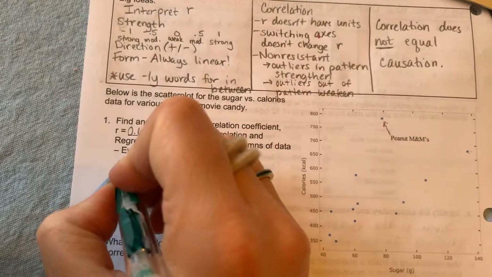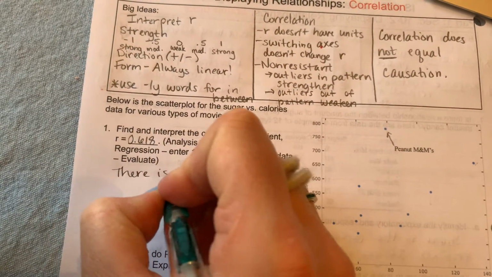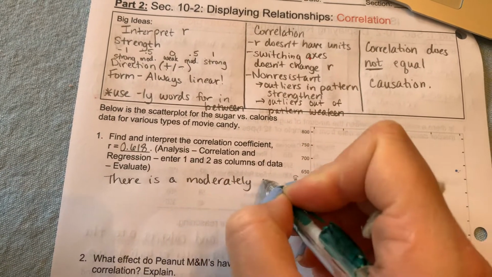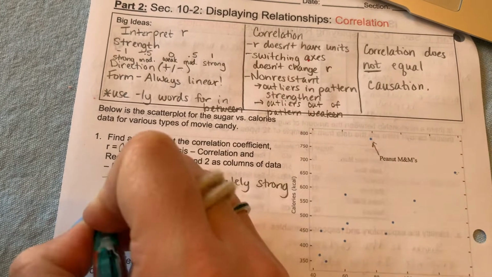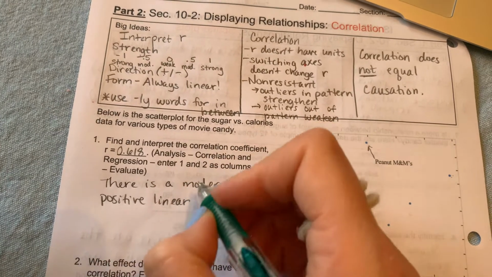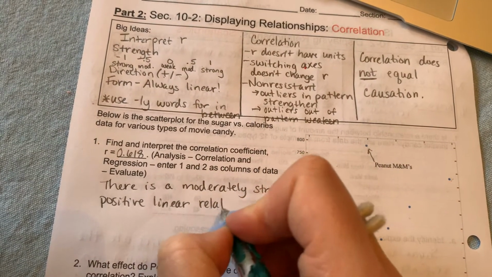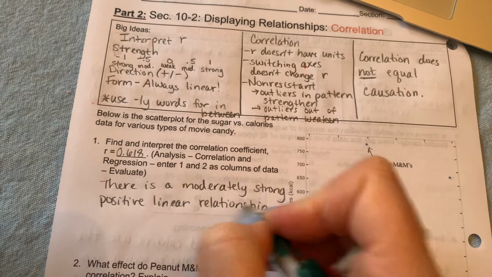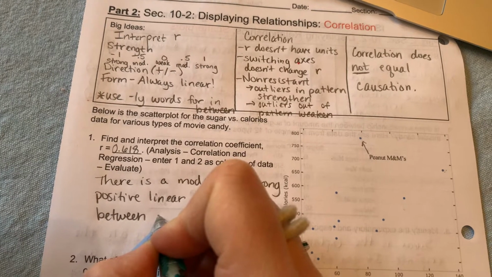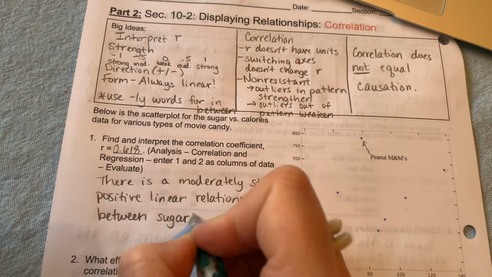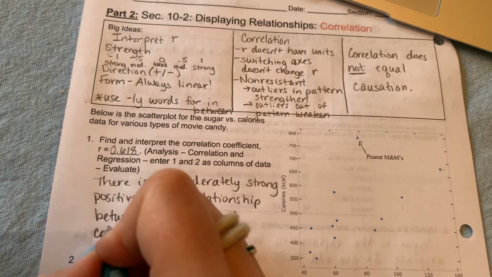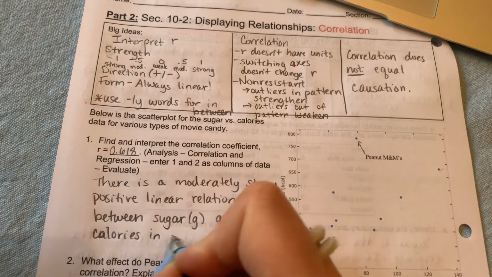Okay, so we will say there is a moderately strong, positive, linear relationship between, let's see, what were our variables again? Between sugar in grams and calories in movie candy.